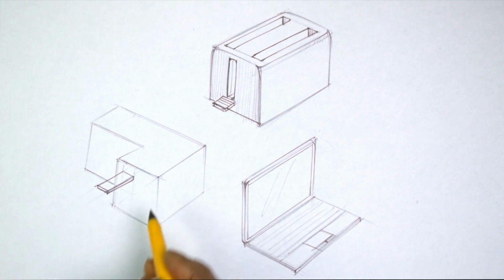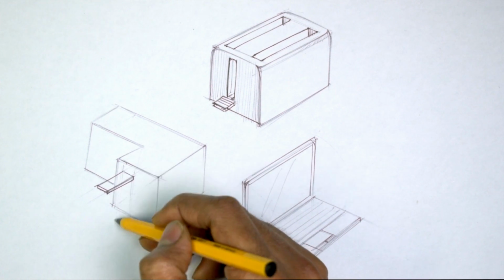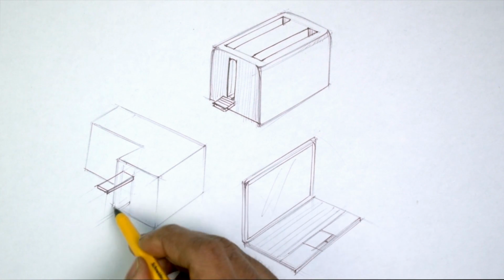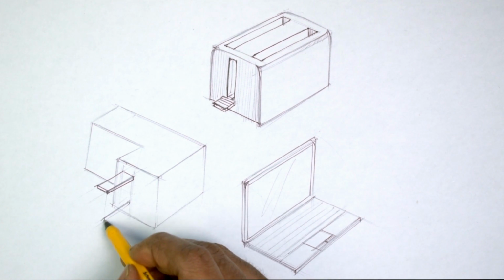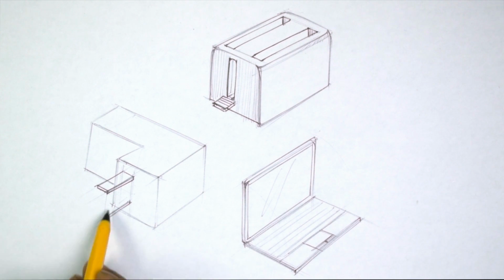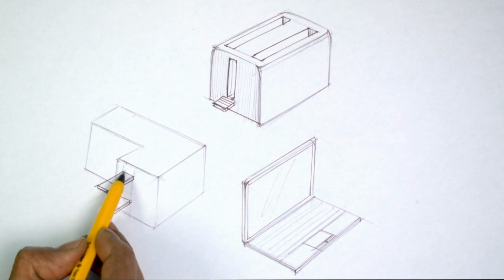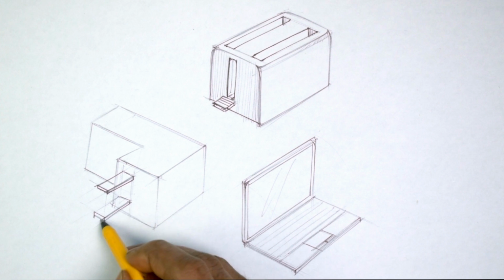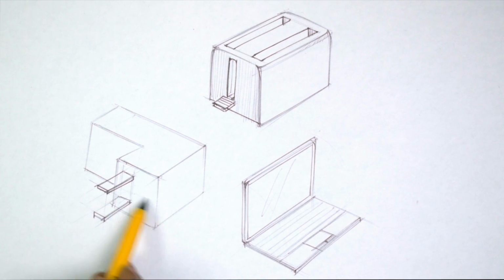To keep both the top and bottom parts the same, you can add some guidelines, and you also need to maintain the thickness. So here I'm adding some guidelines. Whenever you make guidelines, try to keep the lines slightly thinner, so you can make the final lines darker. You can also use a pencil if you want.